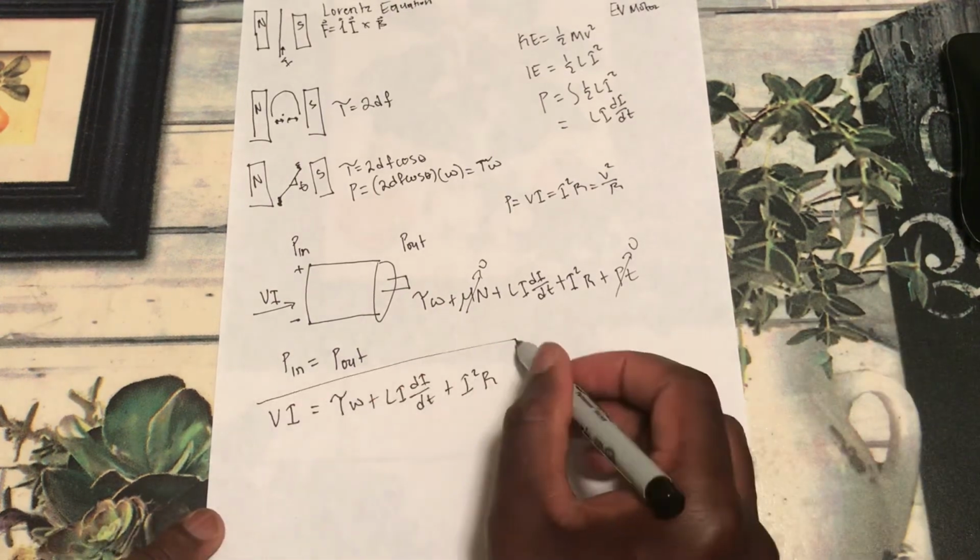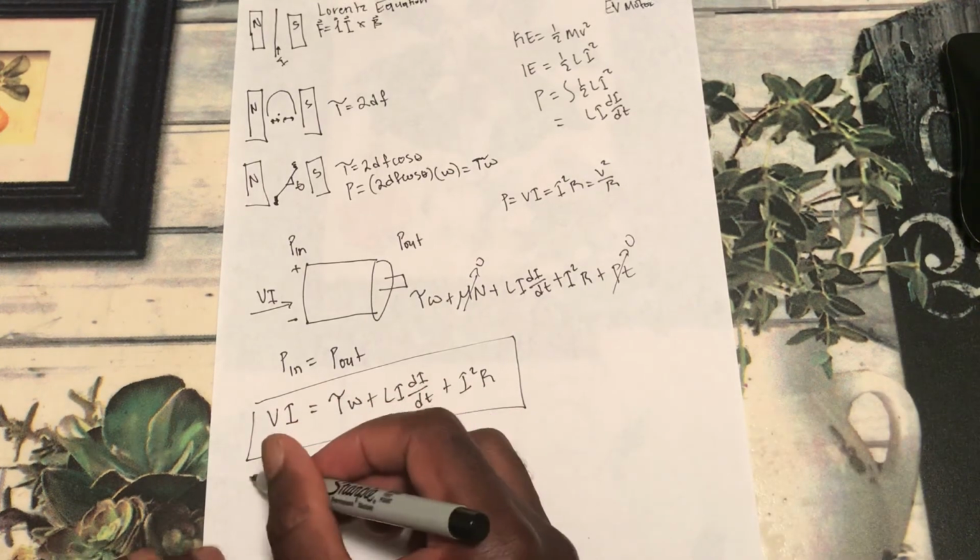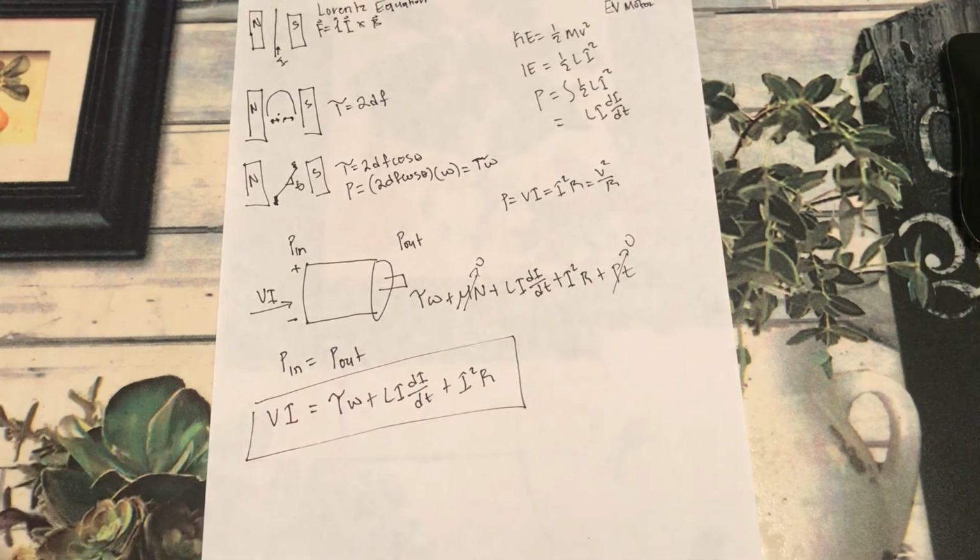So this is the equation for our motor. And from here, now you just use algebra to solve for any variable.